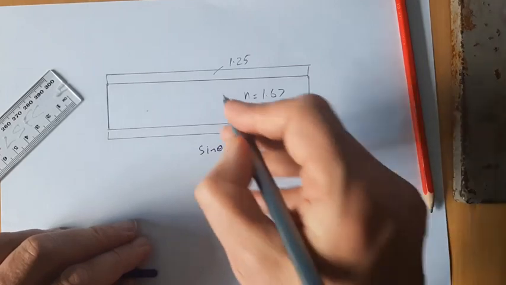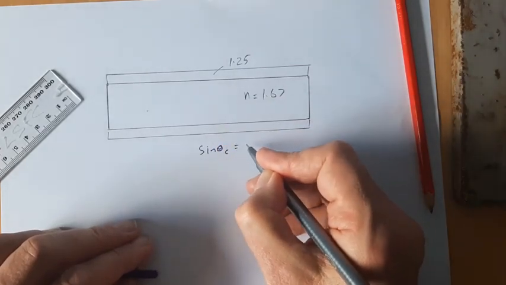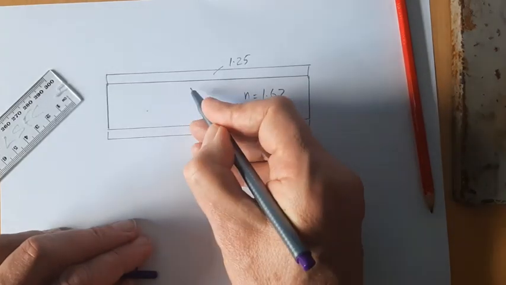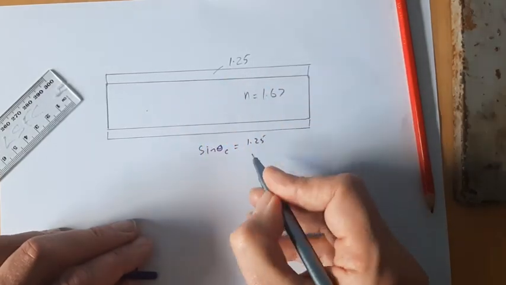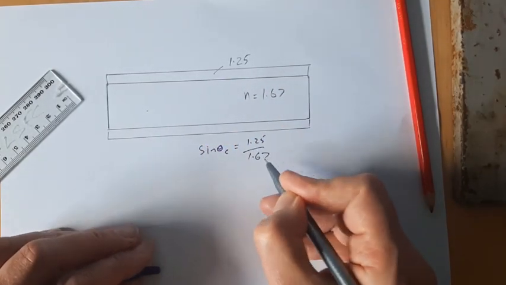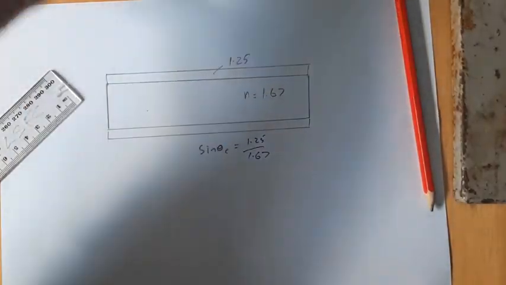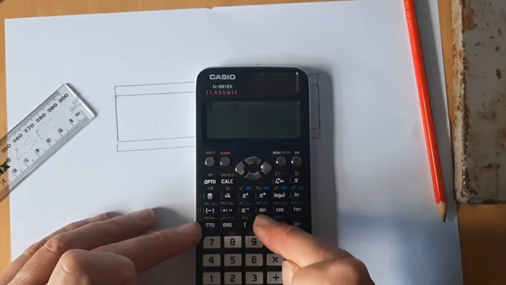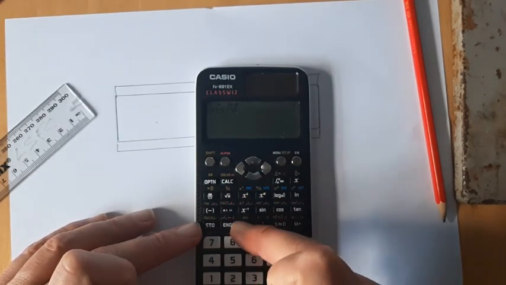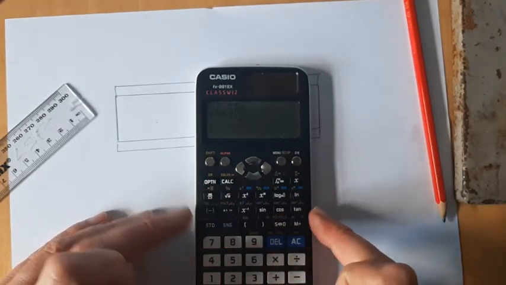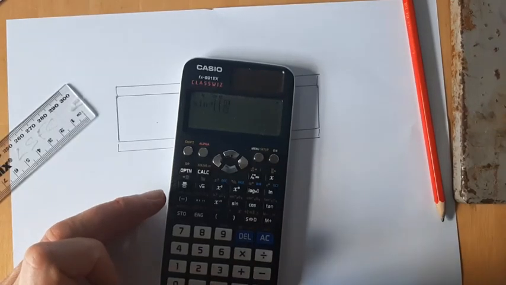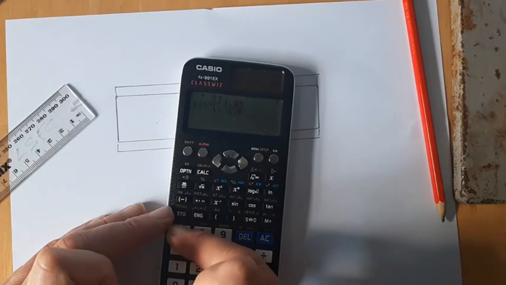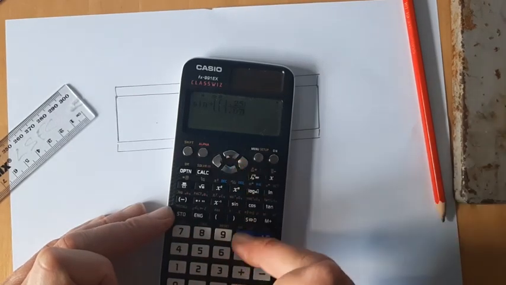So in this case, n2 is 1.25 because we're going from 1 to 2. This is 1.67, so I need to get the old calculator going again. It's shift, sine, open bracket. The top's got to be 1.25, over 1.67. I've managed to get myself two brackets.